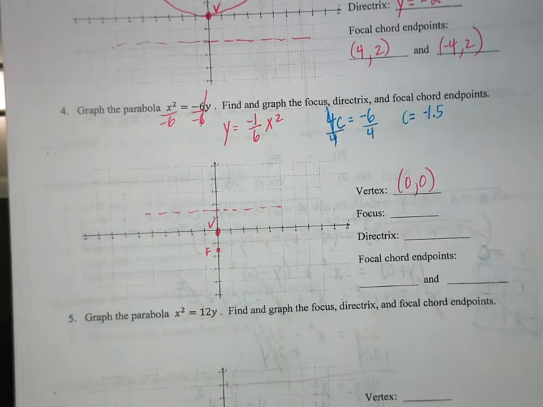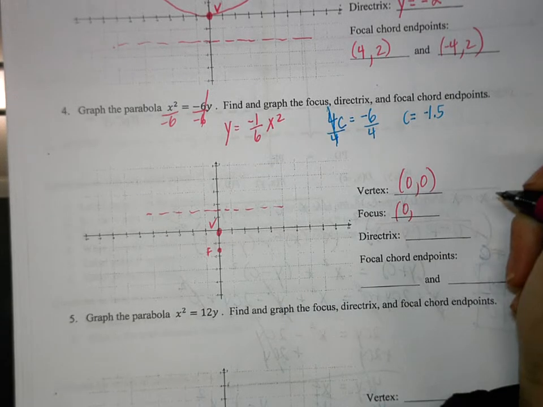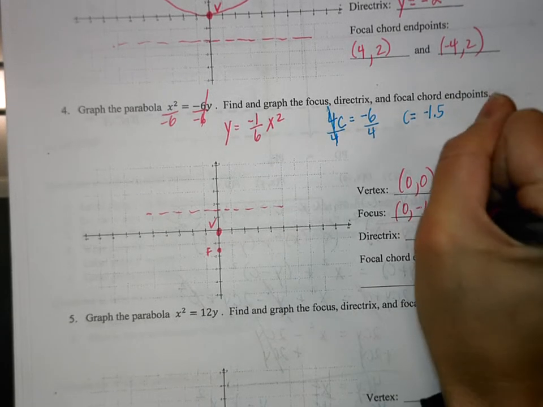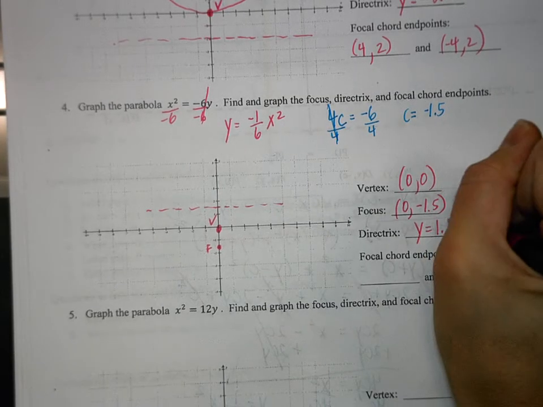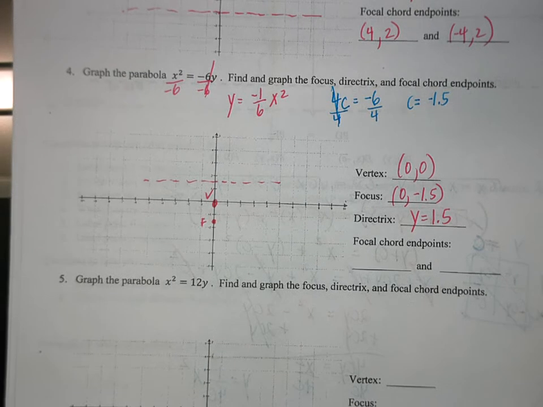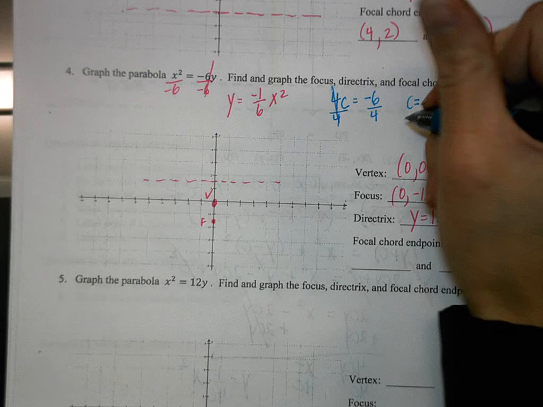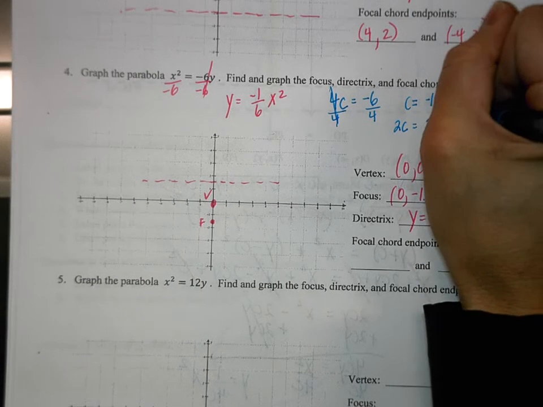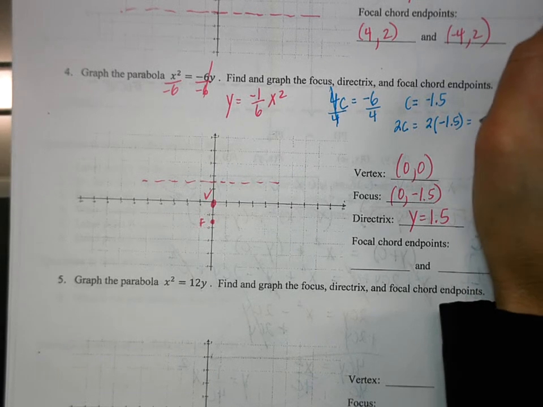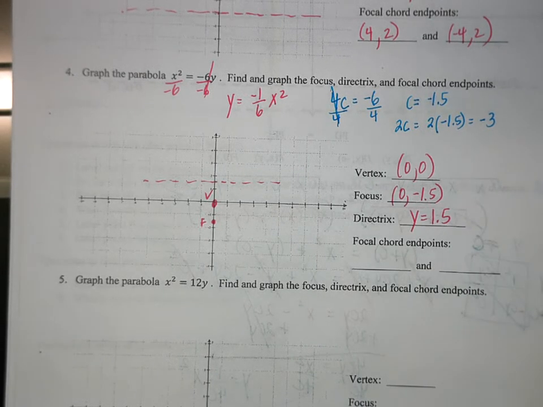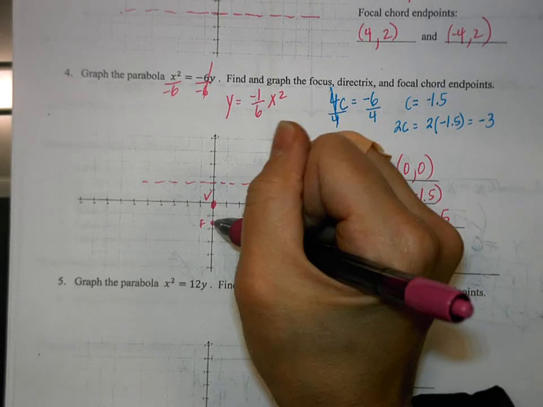What is the ordered pair for my focus? 0, -1.5. The directrix is at y equals 1.5. How do I find the focal chord endpoints? Those are always how far? They are always 2c. So in this case, we would go 2 times -1.5, which equals what? -3. And really, it doesn't matter if it's negative or positive. The reason why it's negative is because the parabola is going down. But all that means is I'm going to go 3 in each direction from the focus.